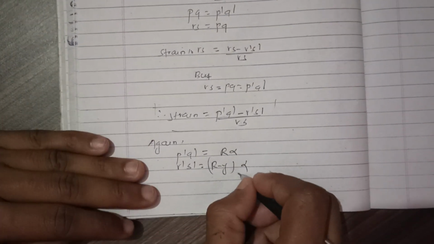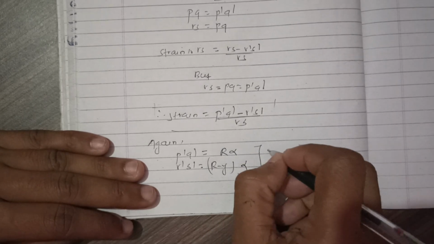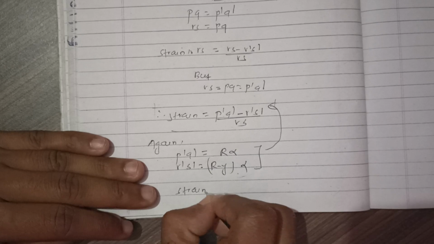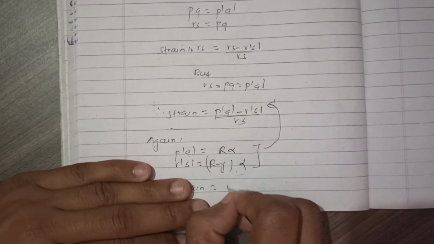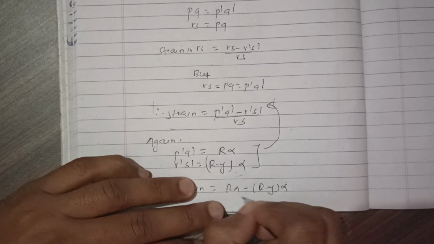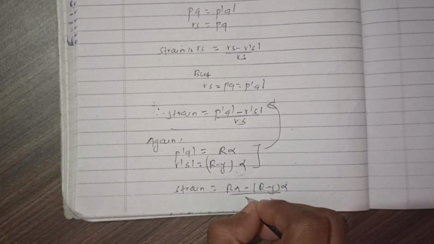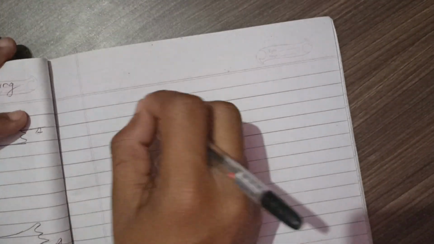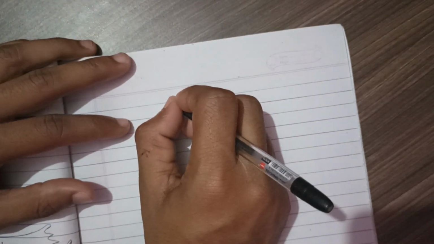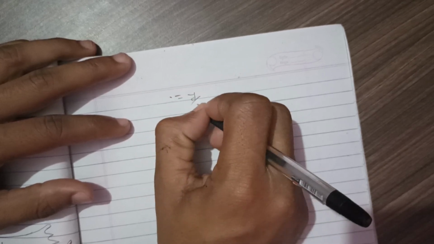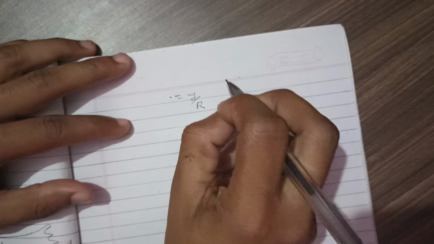Now simply substitute these two values in the above equation. Strain is equal to PQ, which you can write as r alpha, minus R dash S dash, which you can write as (r minus y) times alpha, divided by r alpha, which will give the final result as y by r.